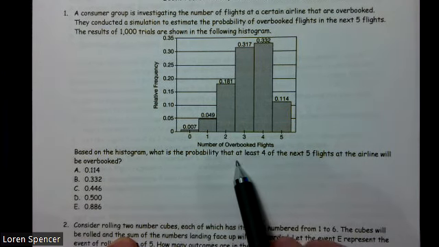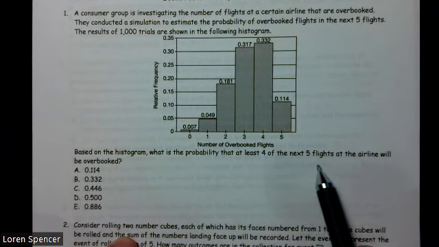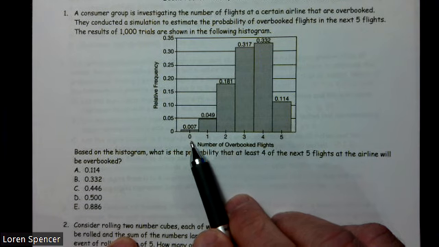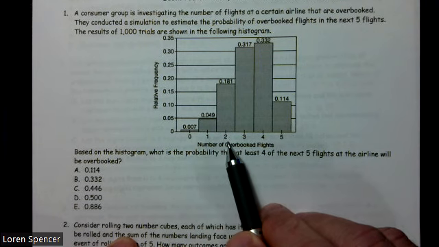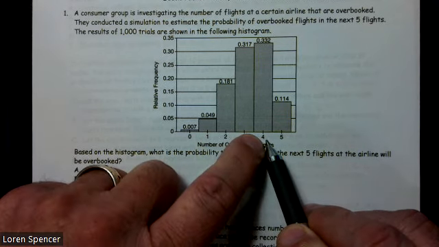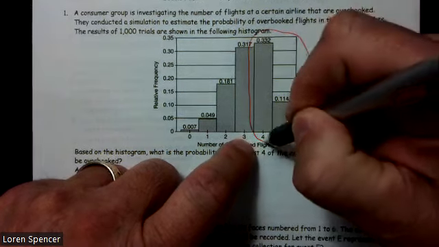Based on the histogram, what's the probability that at least 4 of the next 5 flights at the airline will be overbooked? Well, 0 is not at least 4, 1's not at least 4, 2's not at least 4, 3's not at least 4. Well, 4 is at least 4, and so is 5. So this is the probability that we're interested in.